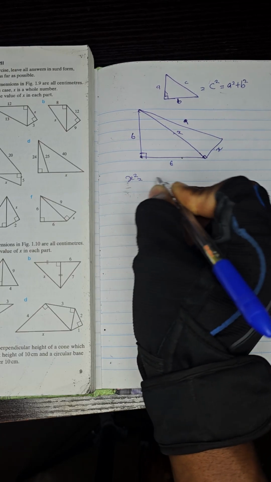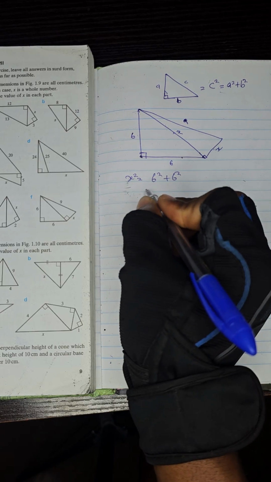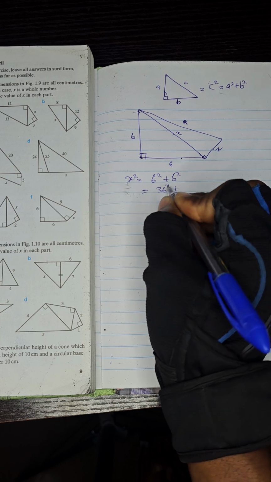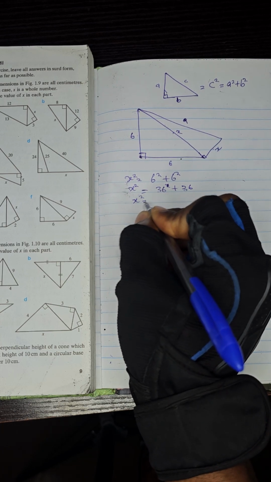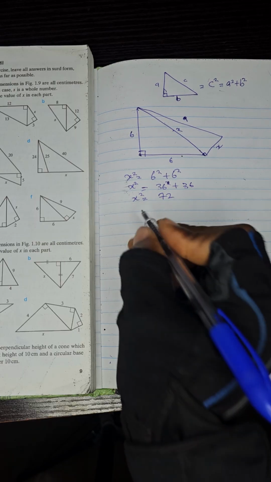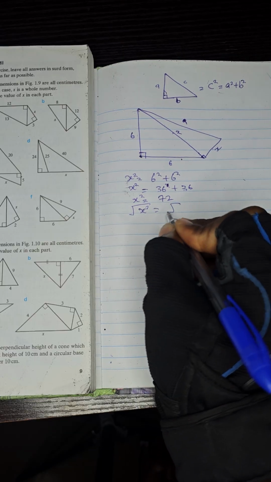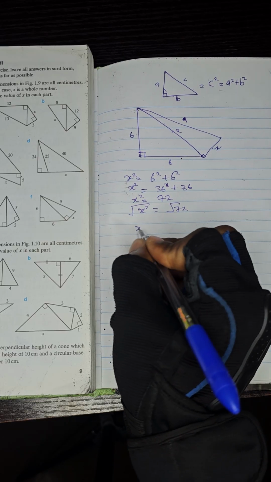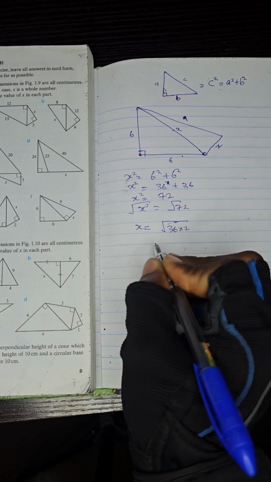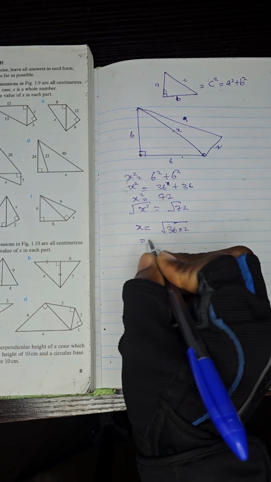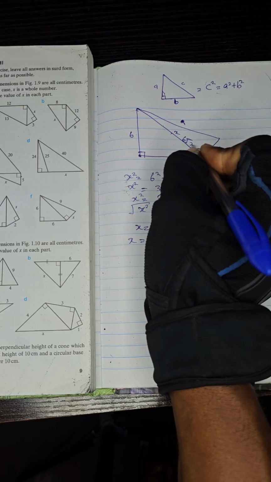So x square will be equal to 6 square plus 6 square. So x square is 36 plus 36. X square is now 72. So x, when you find the square root of both sides, is equal to root 72. So x is now root of 36 times 2, which is the same thing as 6 root 2. So here now is 6 root 2.